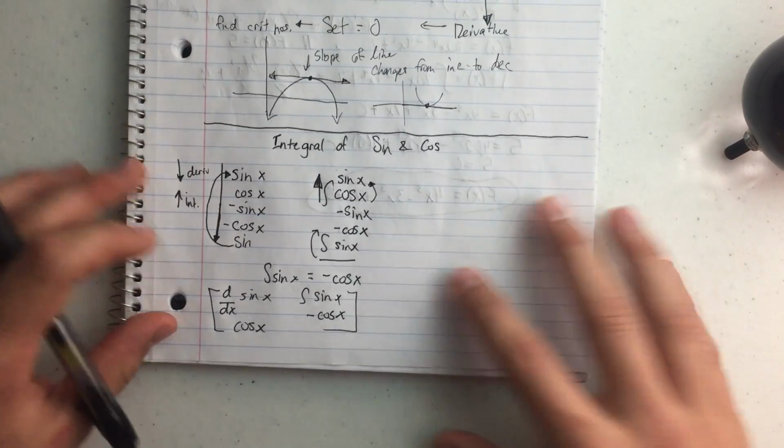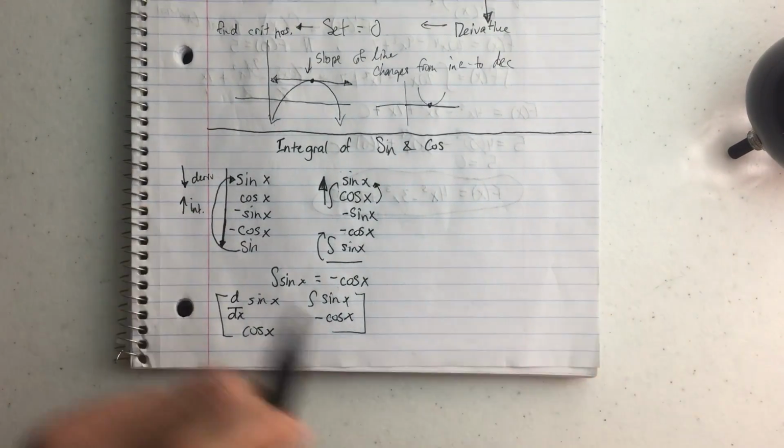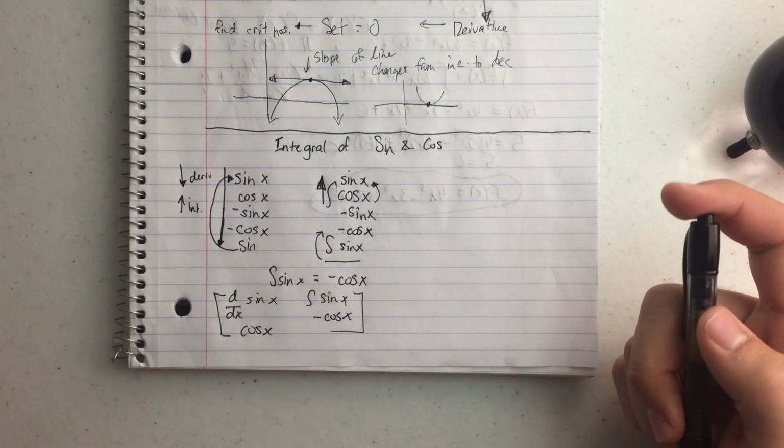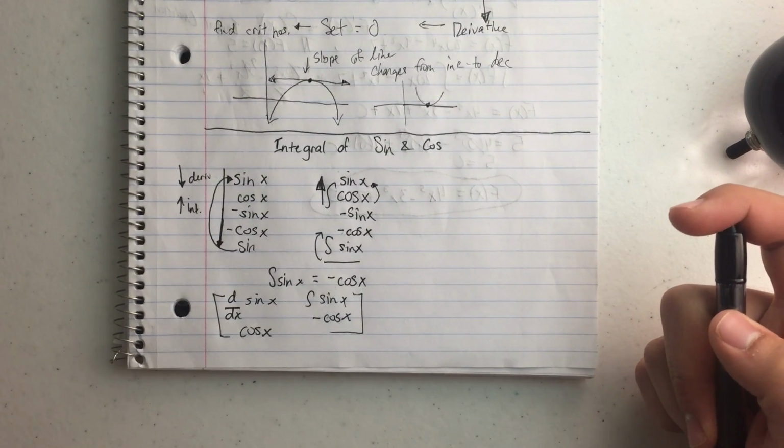I hope that was helpful. Don't get yourself confused on these learning things. It's important. So learn it the right way the first time so you don't have to relearn it. I hope that was helpful.